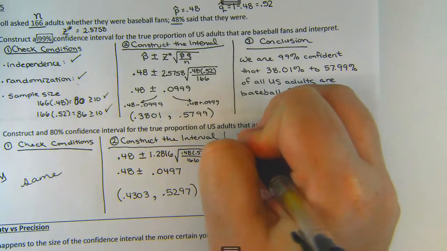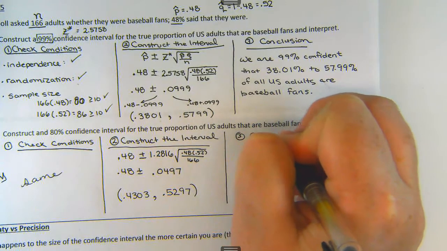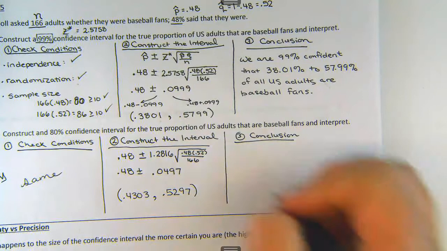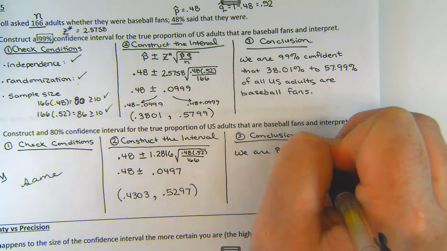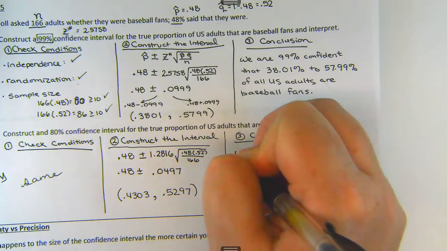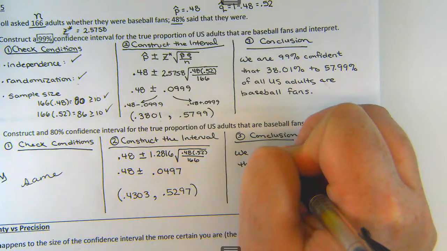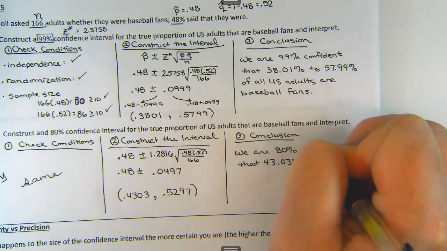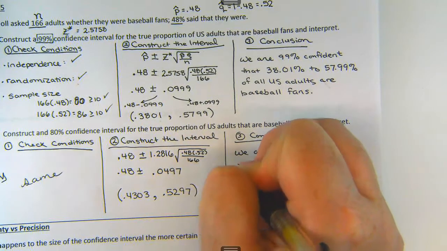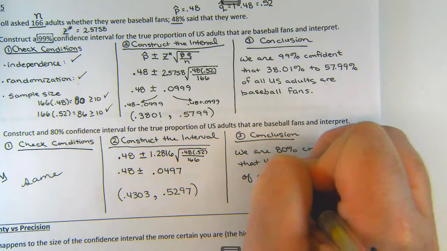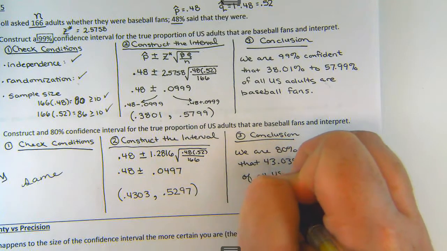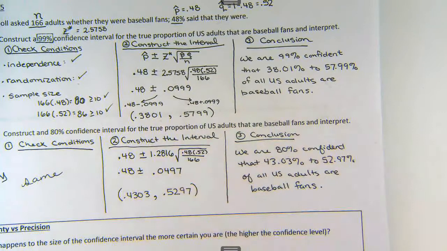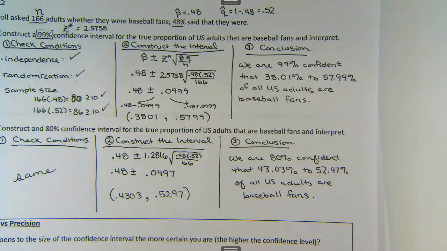So for our conclusion, it's going to be worded very similarly, just some numerical values change. We'd say we are 80% confident that 43.03% to 52.97% of all U.S. adults are baseball fans. So we get this interval for the same idea coming from the same sample data. All that changed is our level of confidence.